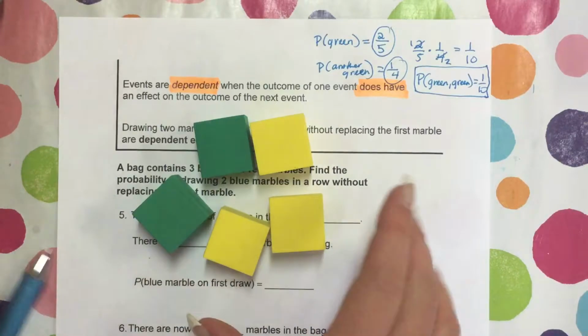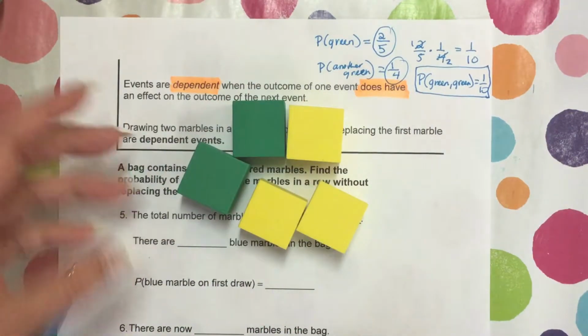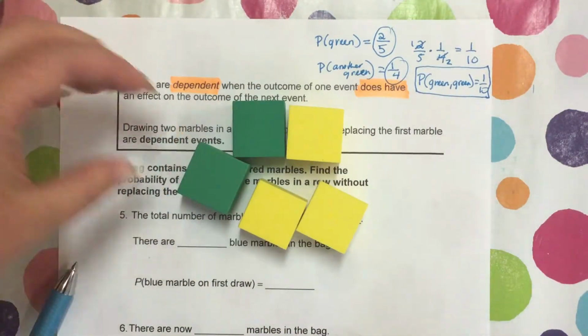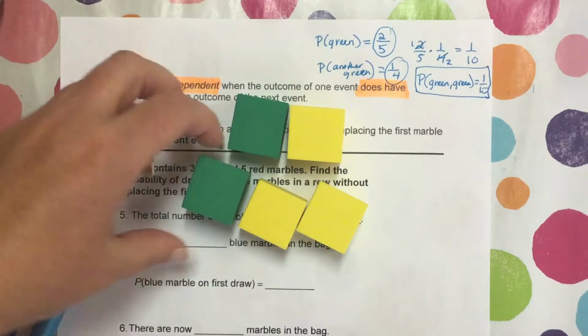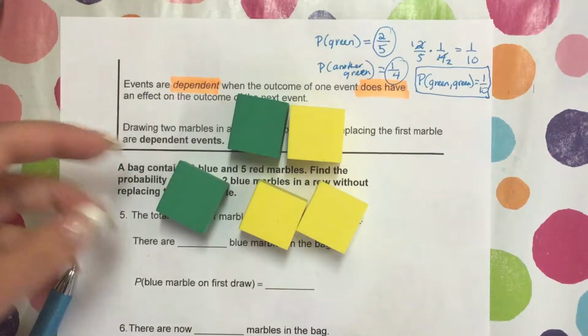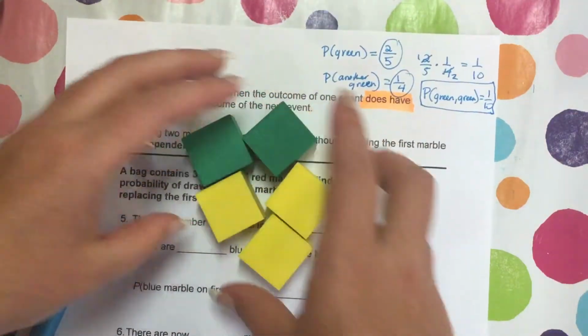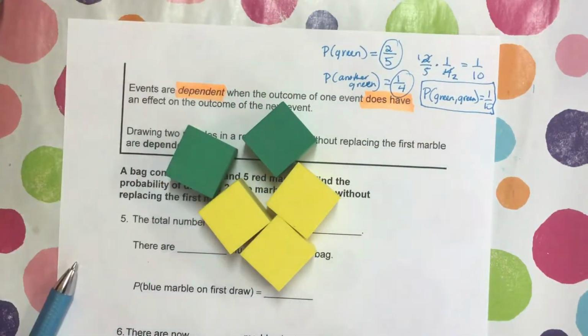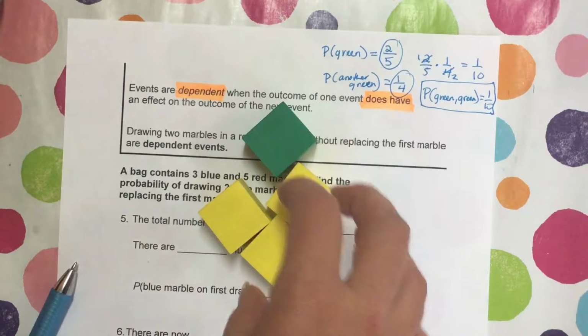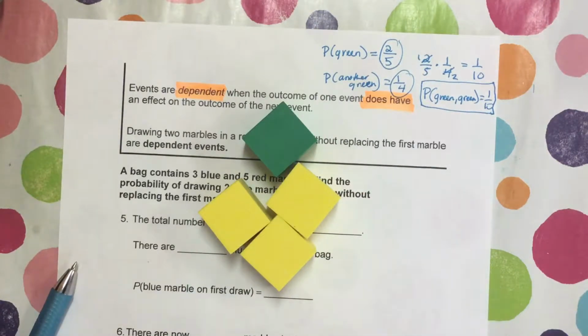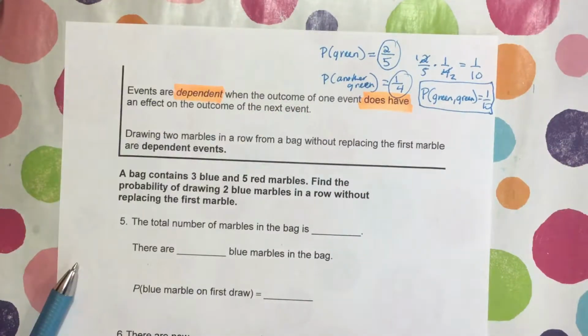Now something that would be independent would be picking a green, then putting the green back, and then picking another green. That would be independent, because you put the green back. But once you pick a green and that green stays out, the next pick is dependent on what we did previously. The probability changes.